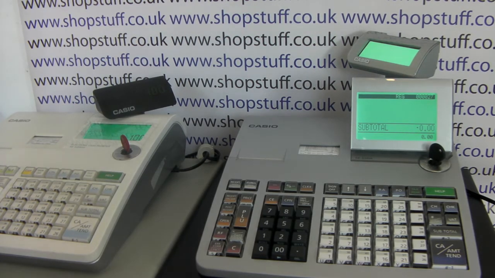The second difference is that on the SE-S2000 you had a 3000 product line memory, whereas on the SE-S3000, the new machine, you have 7000 product lines. The biggest difference though is the displays.